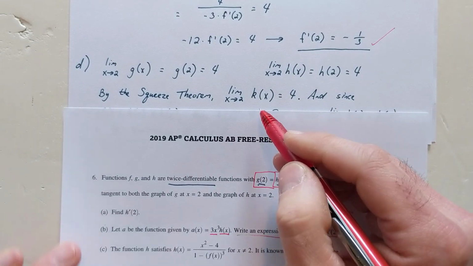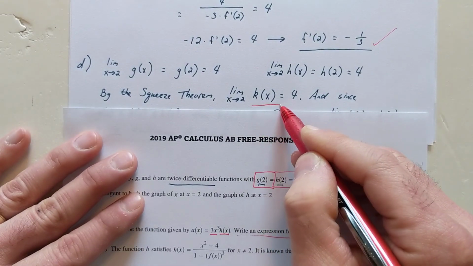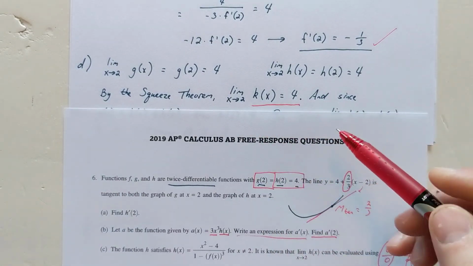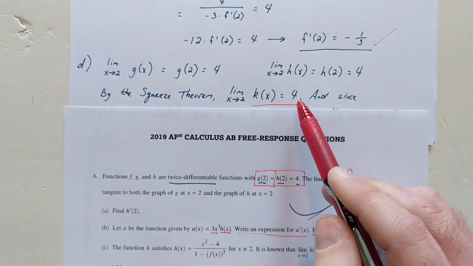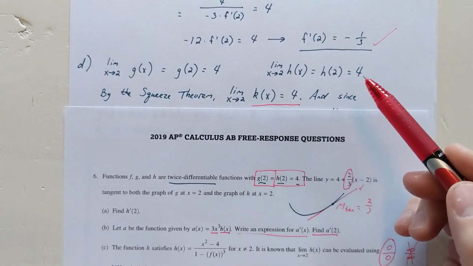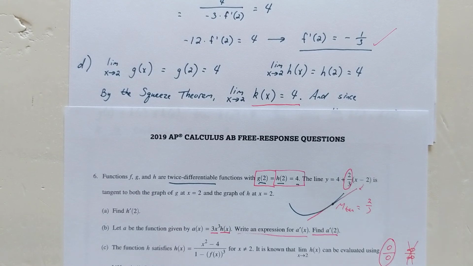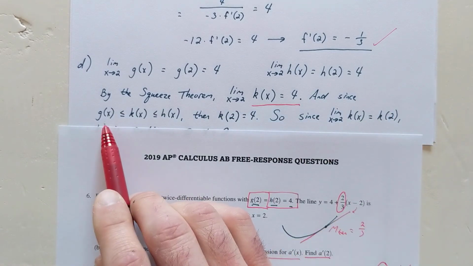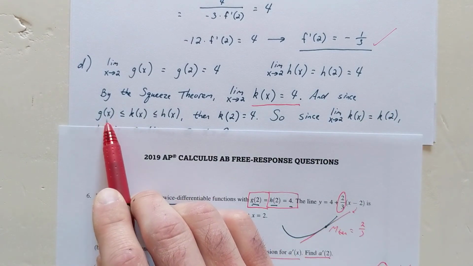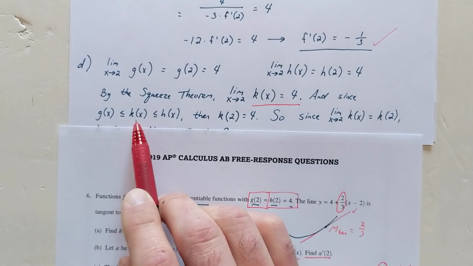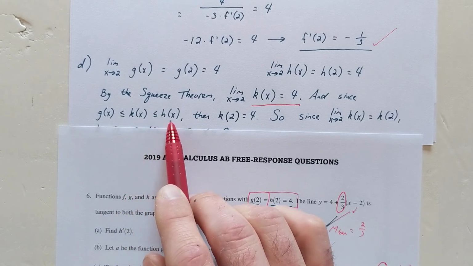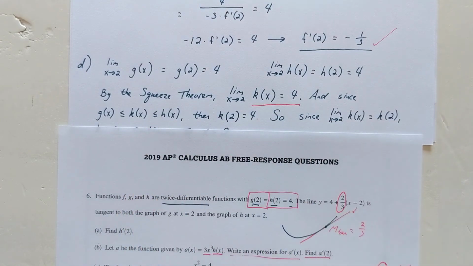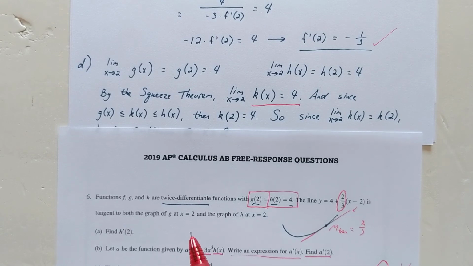Now that piece of information might seem like what you needed right there, but remember, just saying right here that a function has a particular limit doesn't guarantee that the function is continuous. With what we know so far, k of x might have had a hole right there at the point (2, 4). But going on, they gave us this information here also. g of x was less than or equal to k of x, which was less than or equal to h of x for all values of x in between 1 and 3.